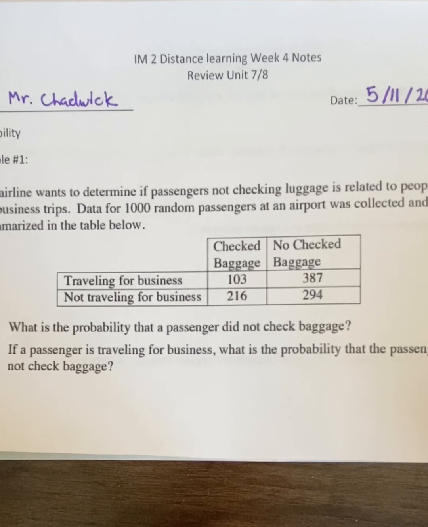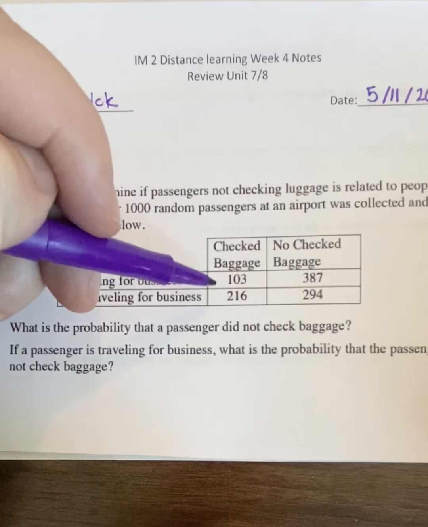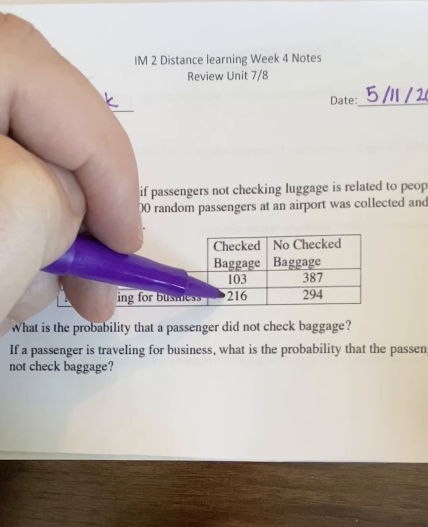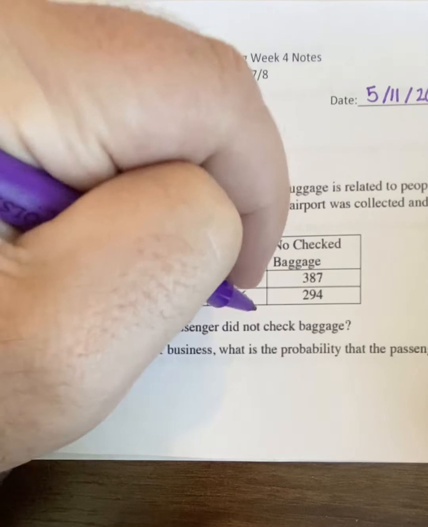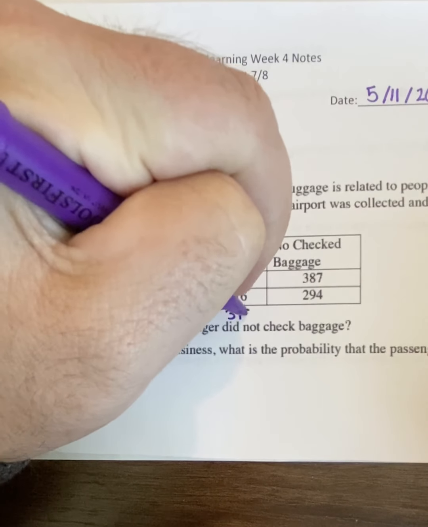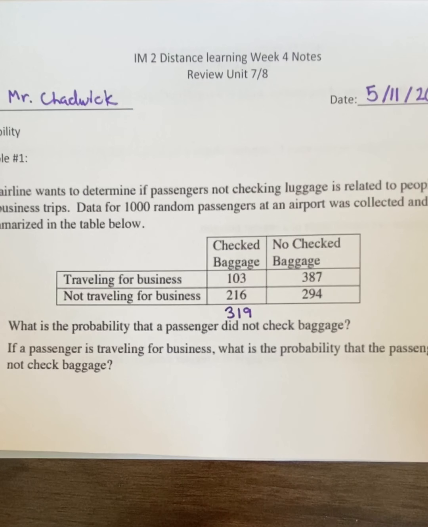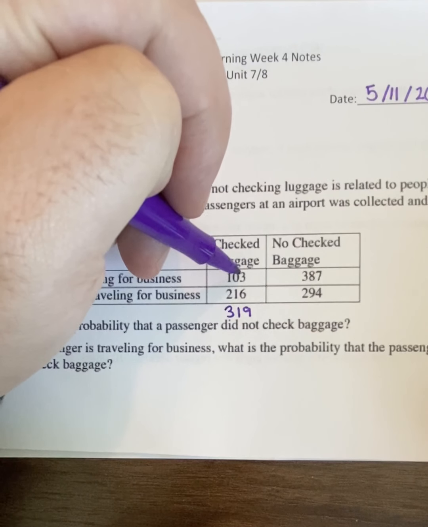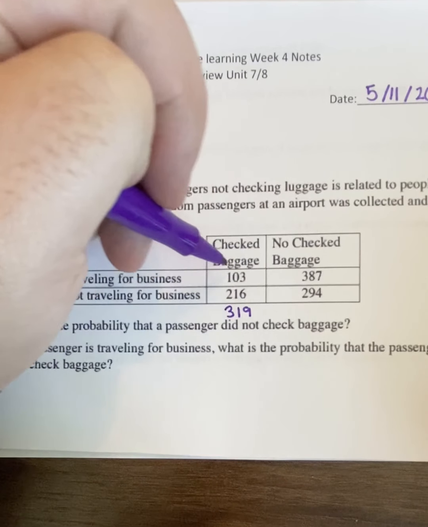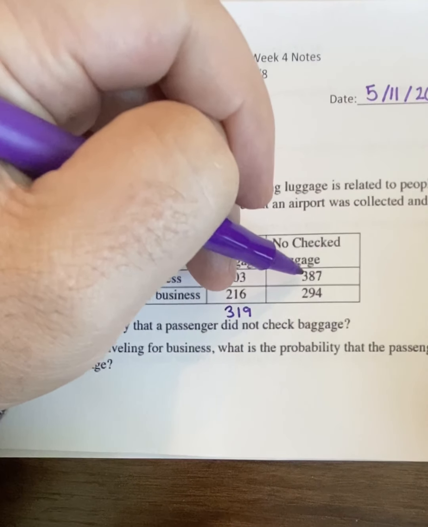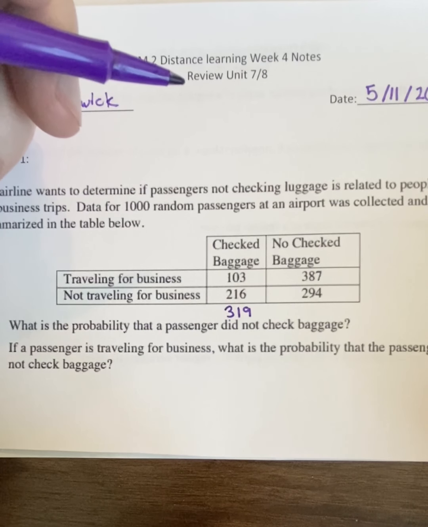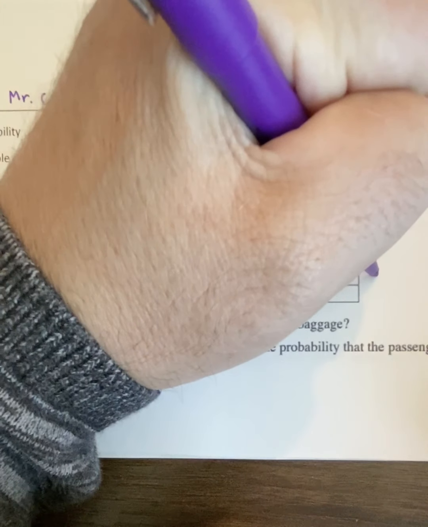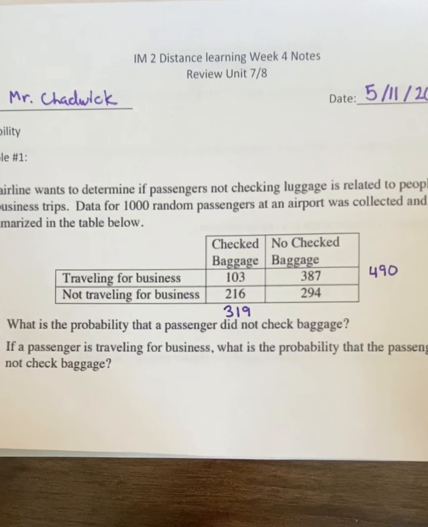Okay, so what if we wanted to find the total number of people that checked baggage? We would just add 103 plus 216. And that gives us 319 people checked baggage. What about the total number of people traveling for business? That would be 103 plus 387. So that would be 490 people.